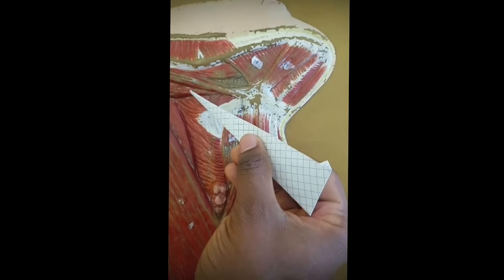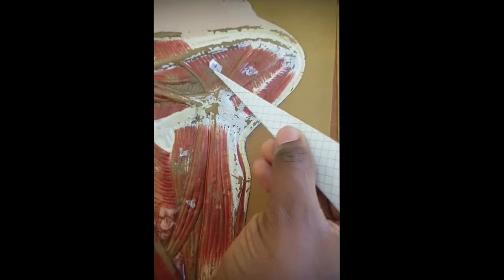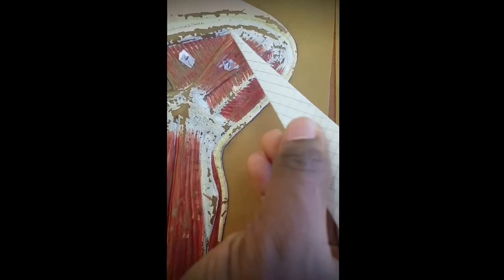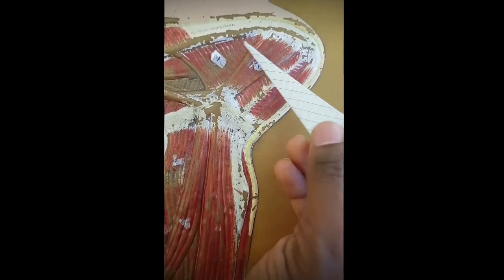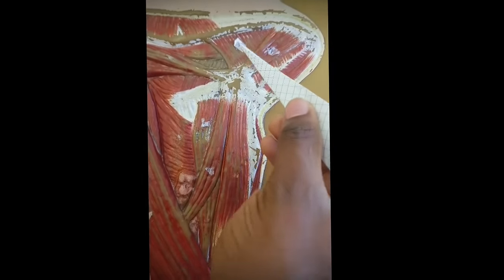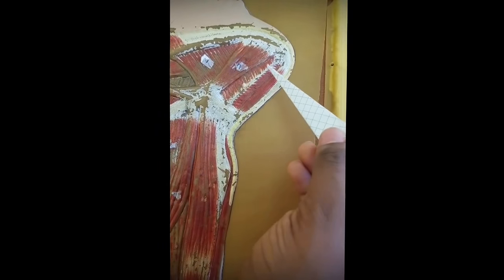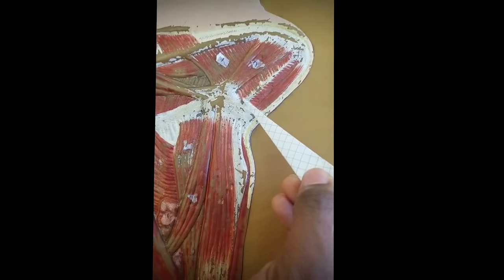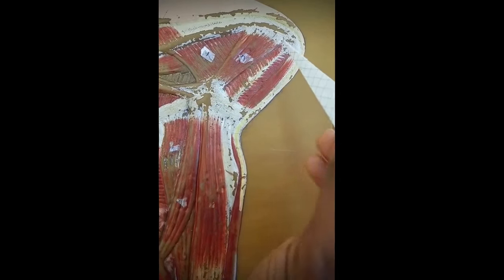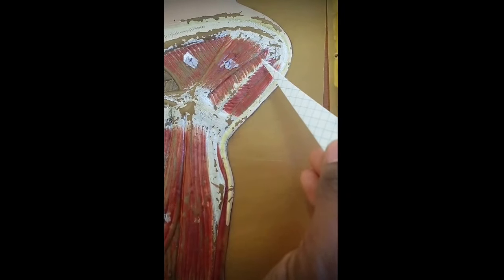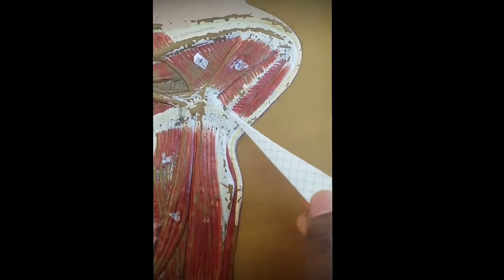Now we move on to the musculus mylohyoid. This muscle originates from the mylohyoid line of the mandible and inserts into the body of the hyoid bone. So we move on to the muscle here. This is musculus geniohyoid. This geniohyoid originates from the geniotubercle of the mandible and inserts into the anterior surface of the hyoid bone.